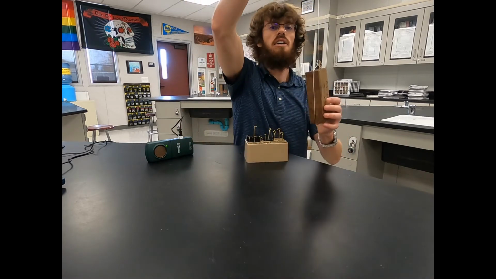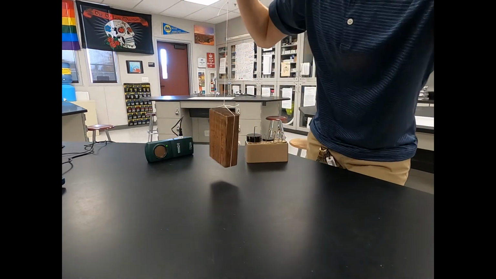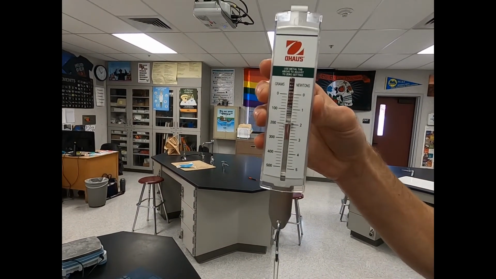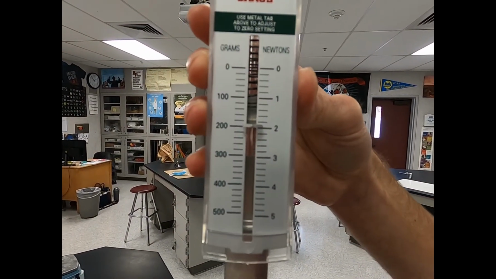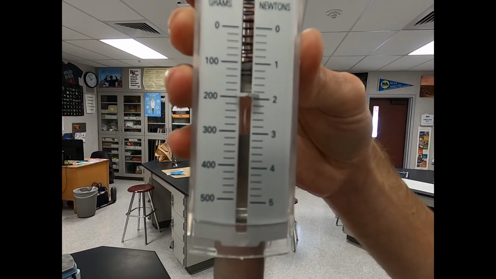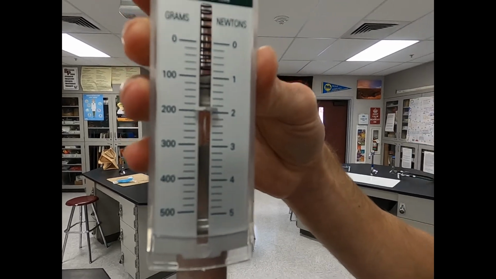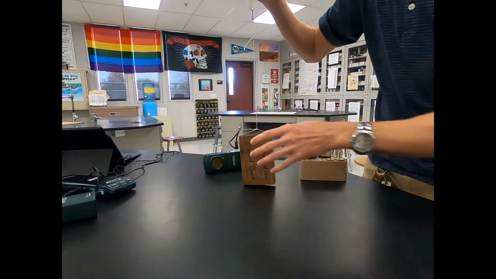So what we'll do with this is the first thing we'll do is we got to hang our block. So I hang our block up, and let's take a look actually right here together with this. Hanging the block, we can see that we're right at about 2 newtons. So this is just around 200 grams for my block. That does include the mass of the string though, absolutely, but that's okay.